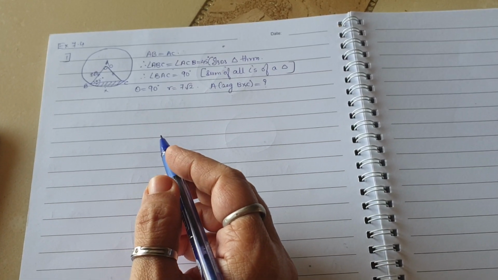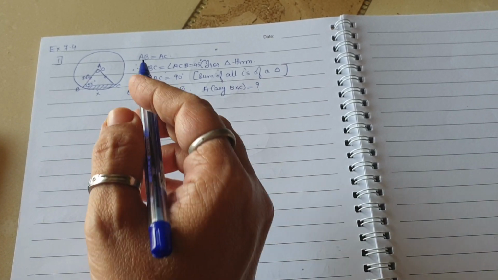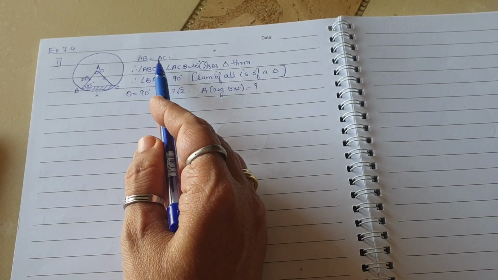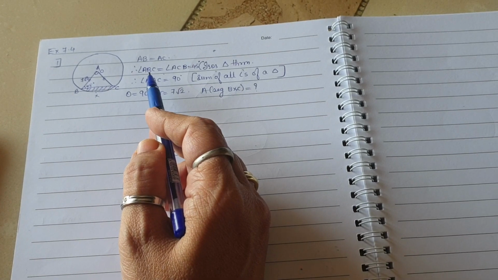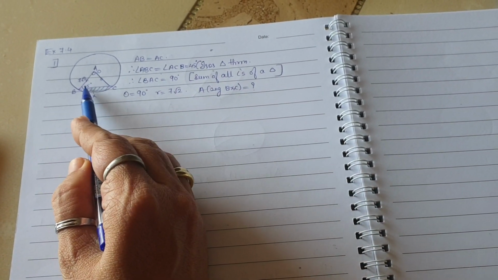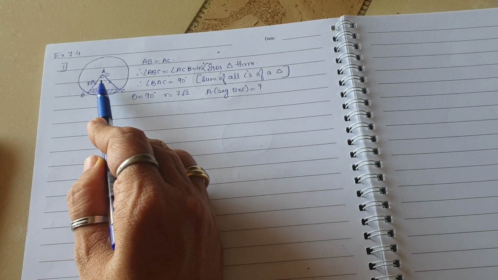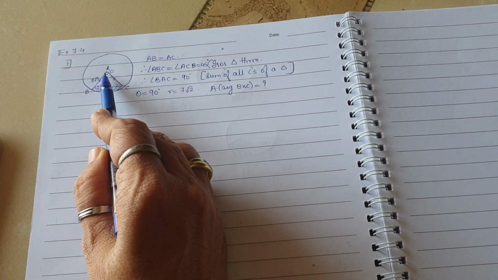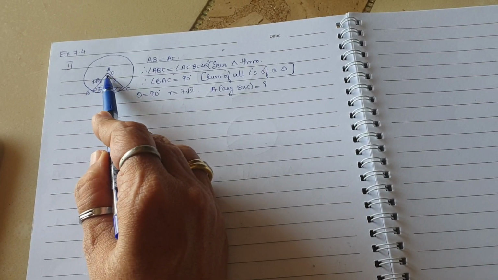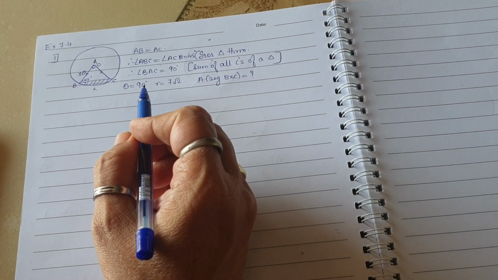Hi students, we're going to start with exercise 7.4, the first sum. It is given to us that AB is equal to AC, and angle ABC is equal to angle ACB is 45 degrees, that is the base angles are 45, and therefore by the sum of all angles of the triangle is 180, angle A, which is theta, is 90 degrees, which was not directly given to us but indirectly given, but we could find out the value of theta.